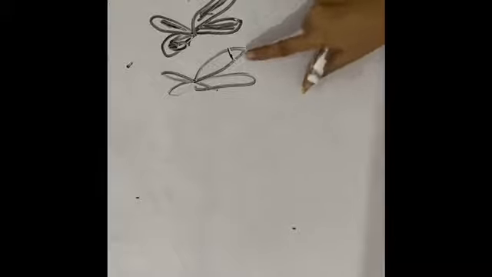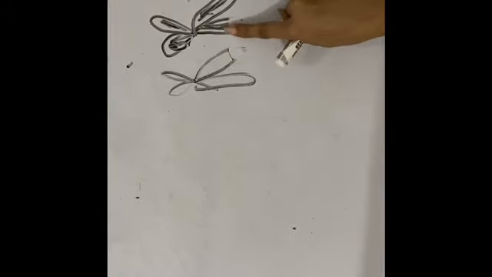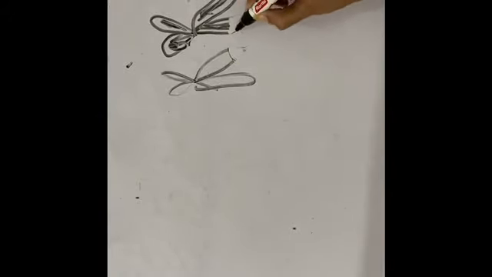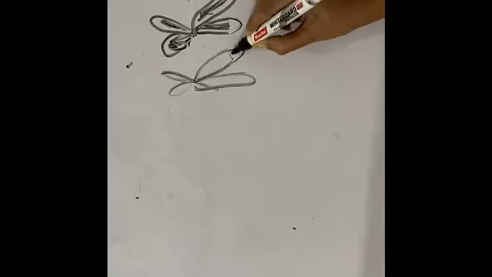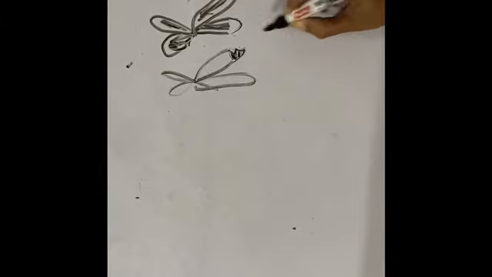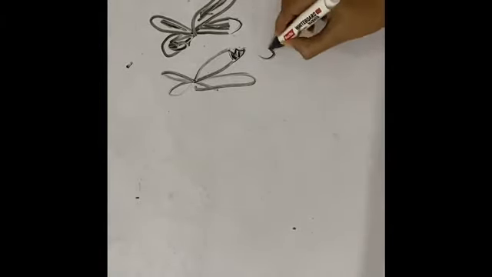Before formation of the zygote, even these chromosomes among themselves share their parts with each other. For example, this white will share one part and this black will give its part to this chromosome. So this is known as crossing over.